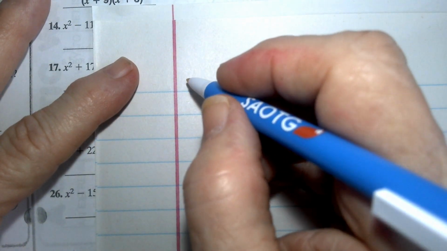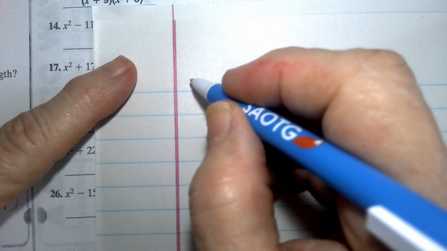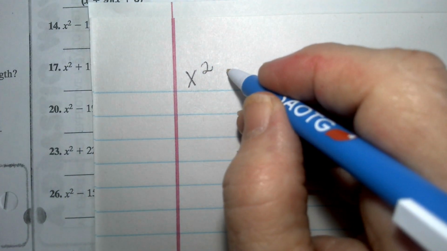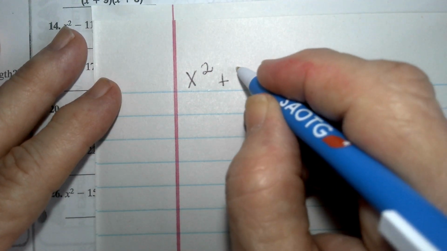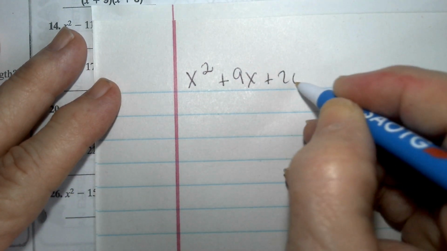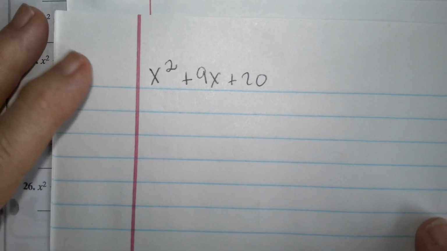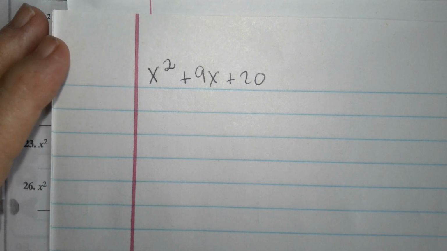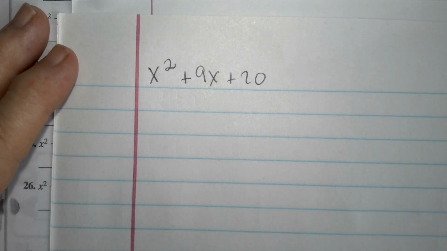All right. So for the first time, X squared plus 9X plus 20. This is a special kind of factoring that I'll try to show you. This is totally, totally new.